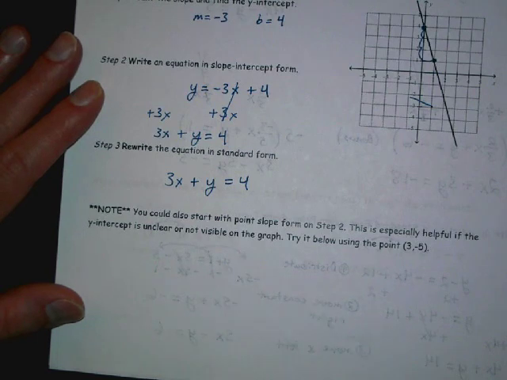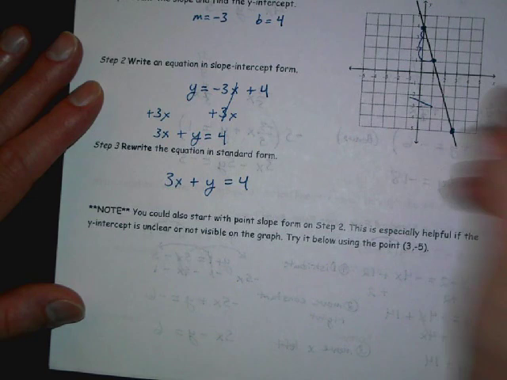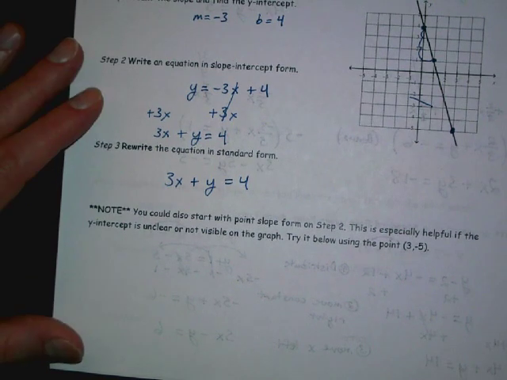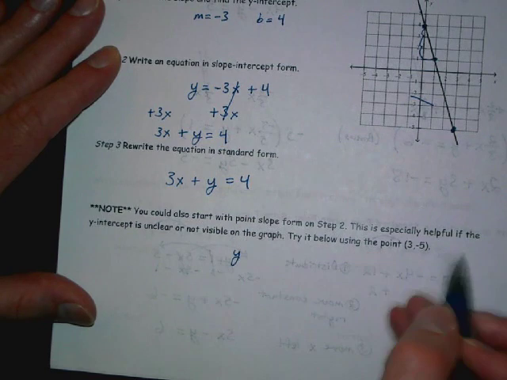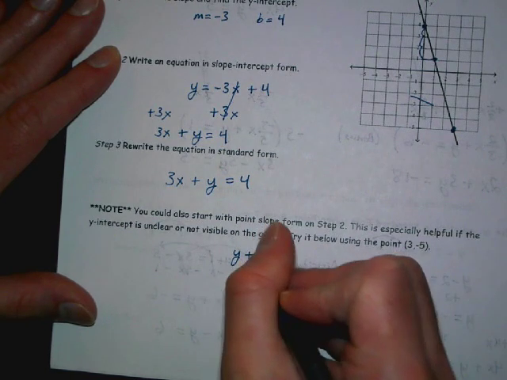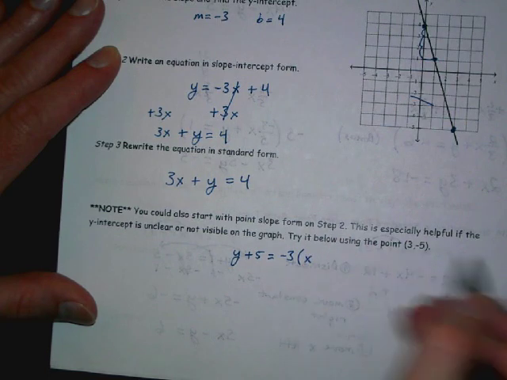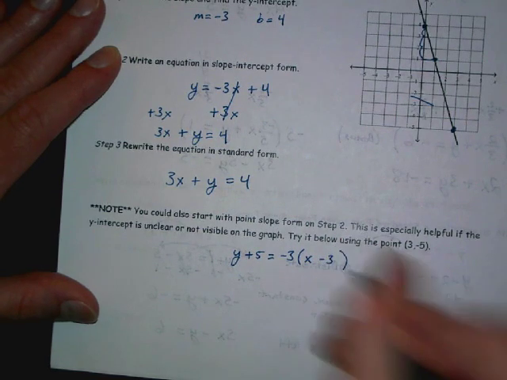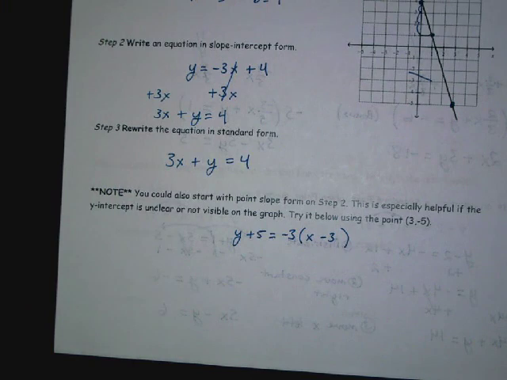Okay, just to show you that you would get the same answer if you start in point slope form, that's what this is talking about down here. You could also start in point slope form, and it's suggesting to use point 3, negative 5. But you can use any point, but we'll use that one. So if I wrote it in point slope form first, I would have y plus 5 equals slope of negative 3, and then x minus 3.